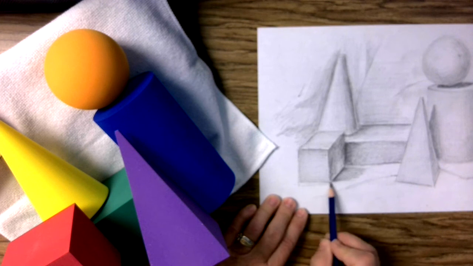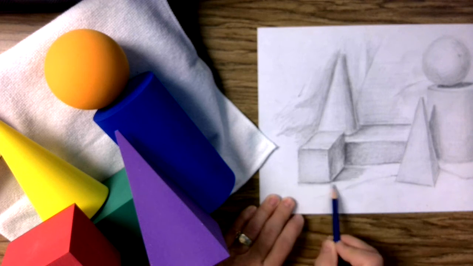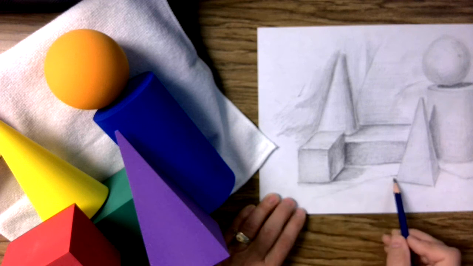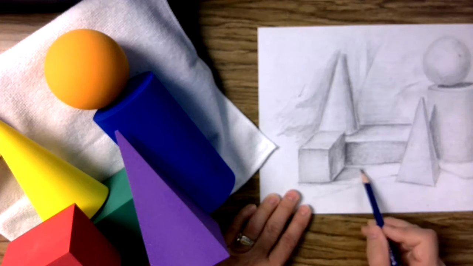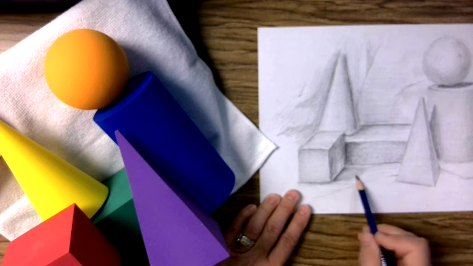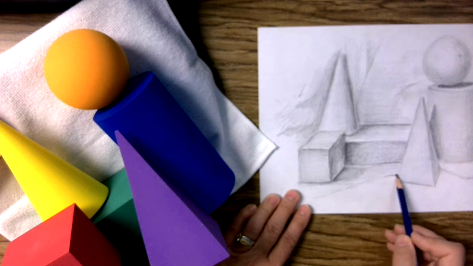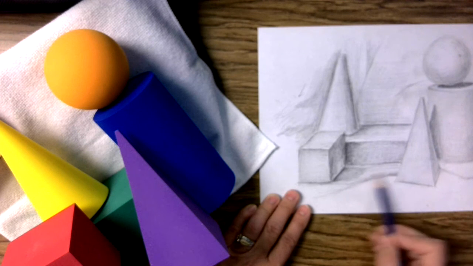Okay, I'm going to do a little one across the front too, just because the way it's sitting, it kind of has a little bit of shadow there. And then this is like a fabric fold. So here, shade this just a little bit. I'm going to leave this area in the front lighter, and I'm going to blend that value out.